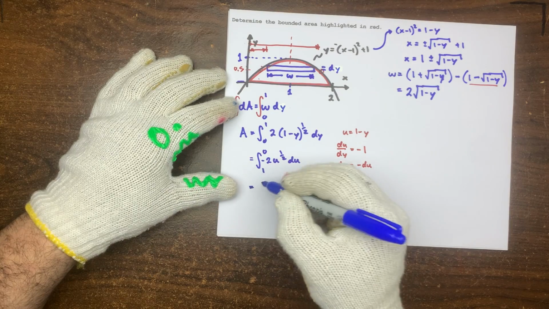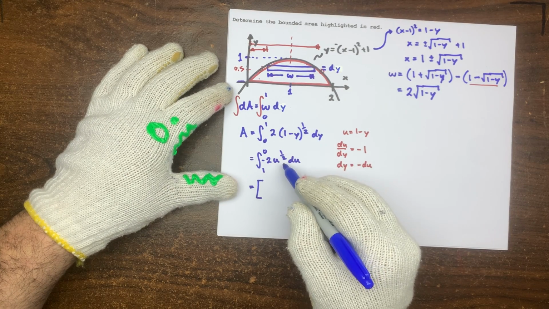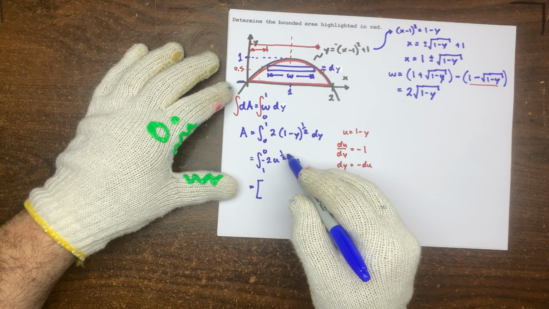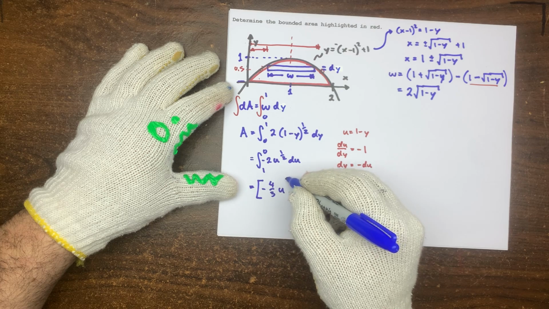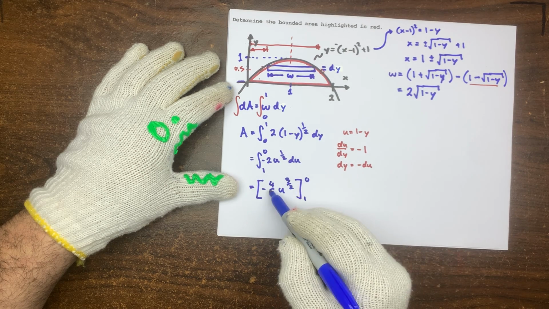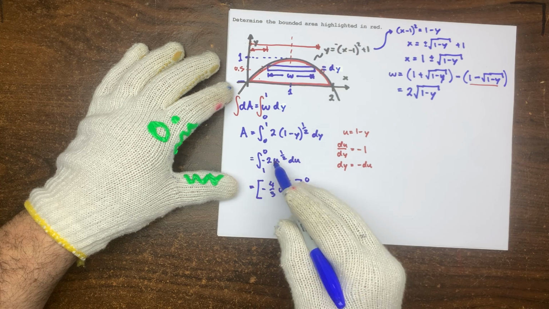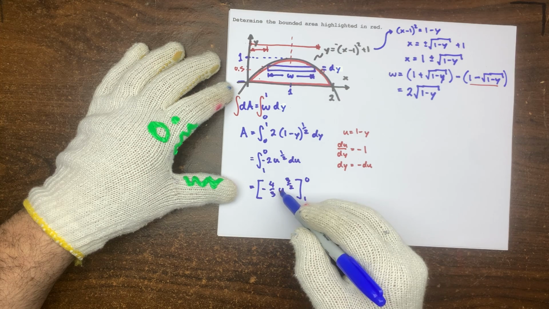Let's do this integration. So we're going to get 3 over 2, so it's going to be minus 4 over 3 u to the 3 over 2, from 1 to 0. Right, so if I multiply this guy down, the 3's cancel, 2, yeah, so I'm left with that.